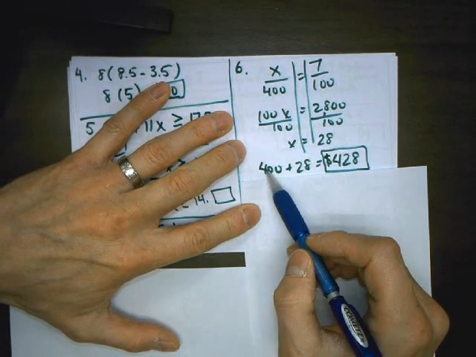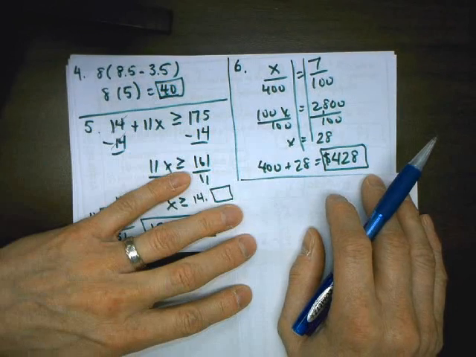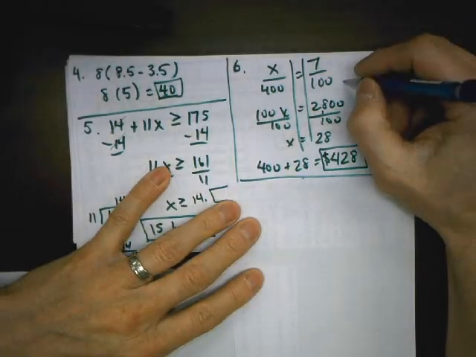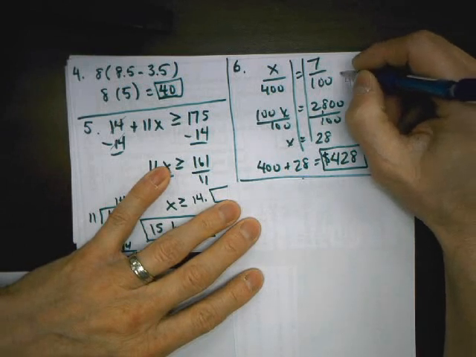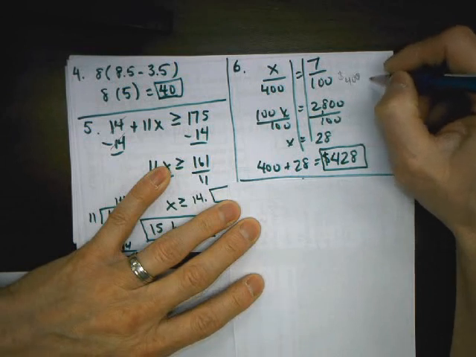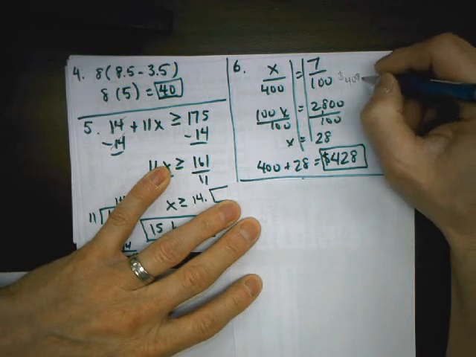But you know what? Those of you who like to take shortcuts, if you have a nice number like 400 and 1% of something is just moving the decimal 2 times. 10% is moving 1 time, 1% is 2 times. So 1% of 400 is $4.